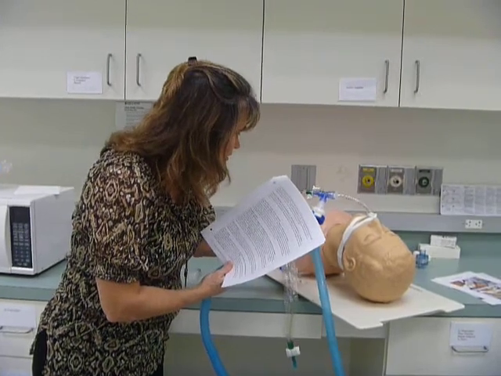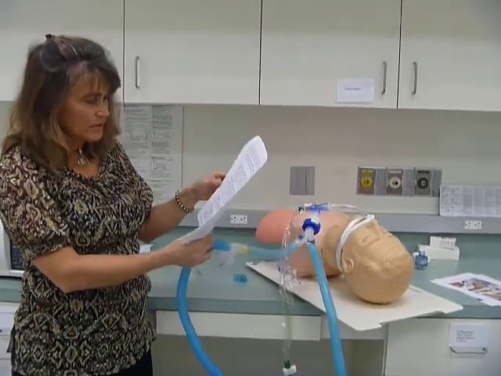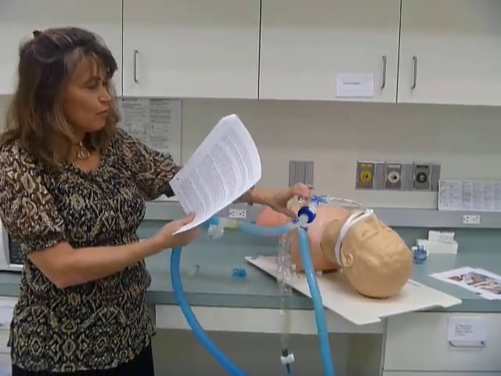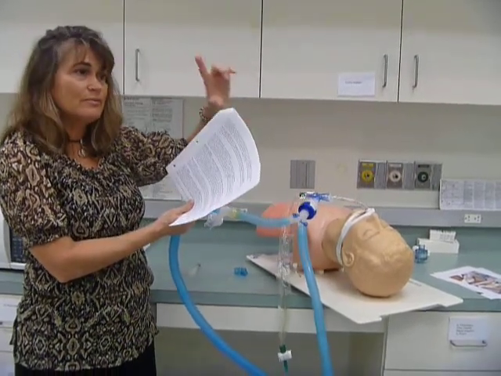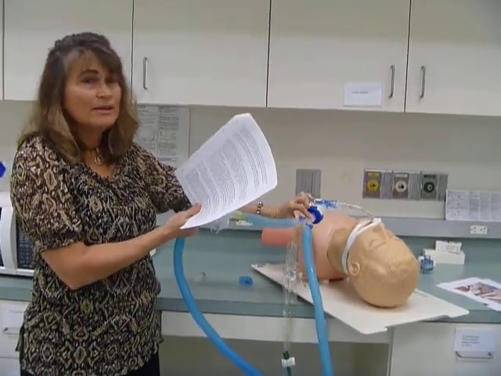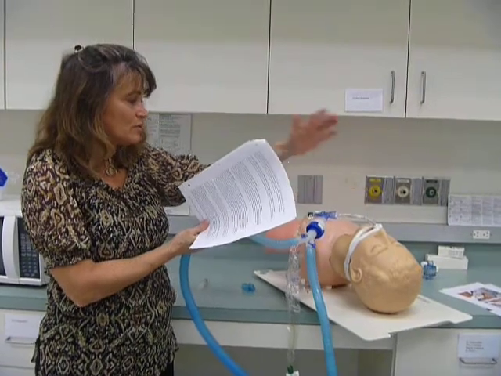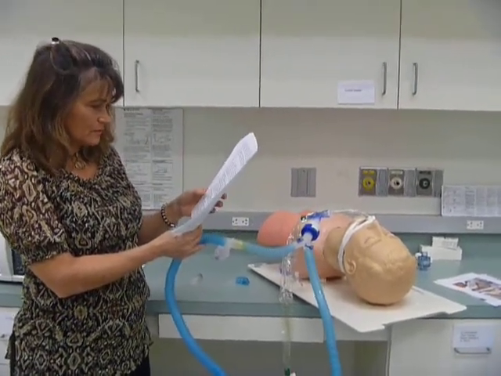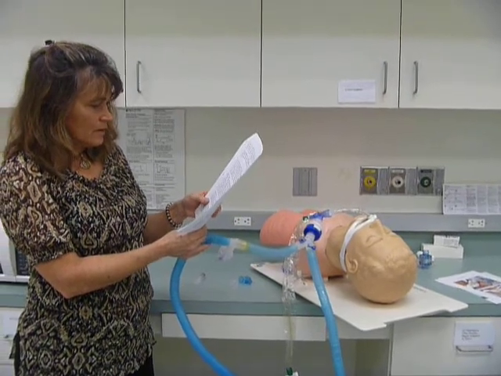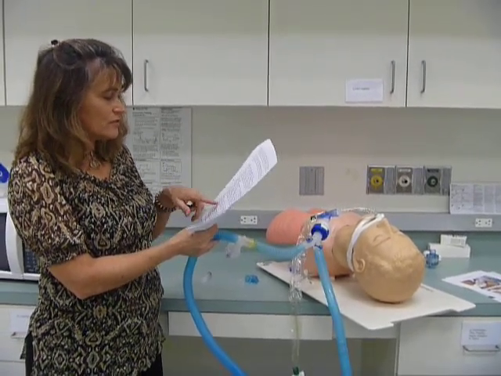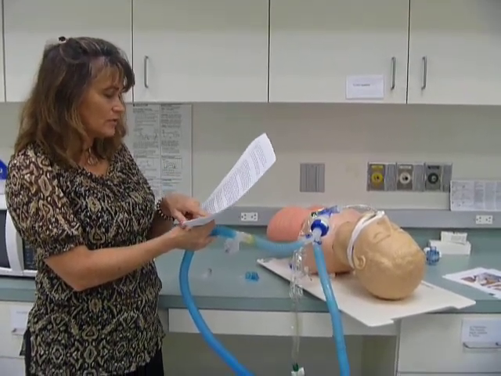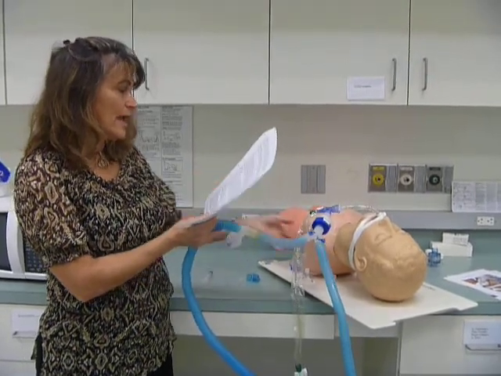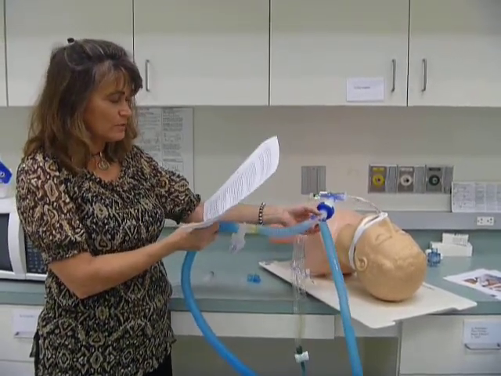This one does not. You'll see it on the other circuits that you'll be using. They have a port where you can attach the metered dose inhaler right next to the endotube, but again, that doesn't give you good particle deposition. Studies show that almost no medication enters the lungs if the medication is delivered through this port. So they have it, and it doesn't deliver much medication.